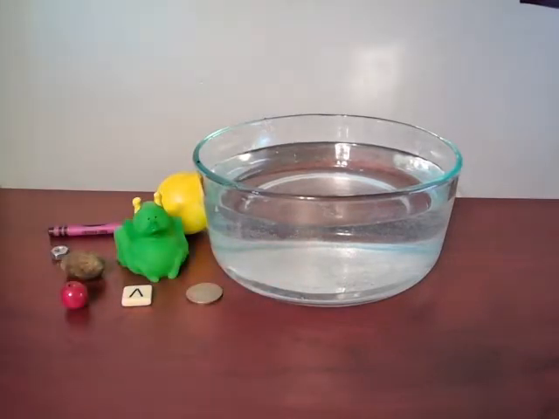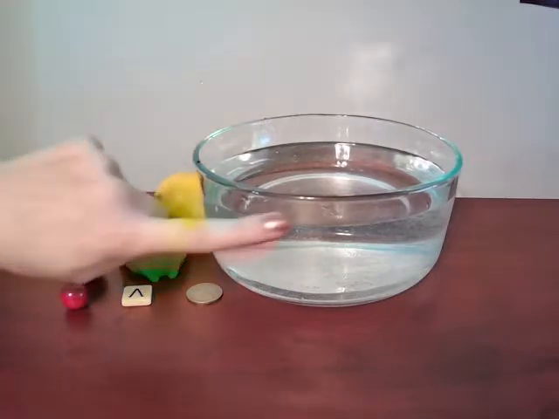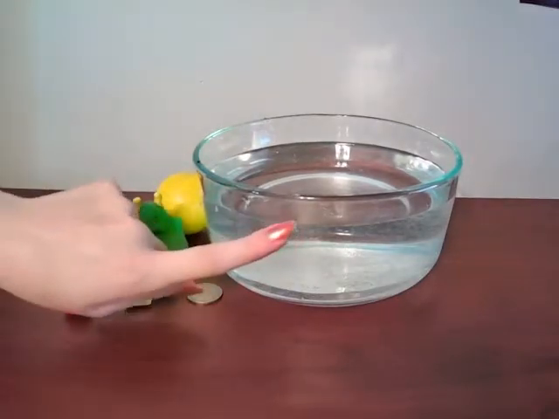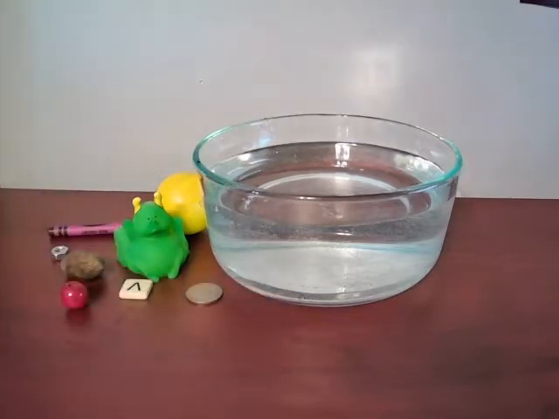And what we're doing with these things today is we're going to see which of these things float, stay at the top of the water, and which of these things sink, go down to the bottom of the bowl. Now, what makes things sink and what makes things float? Well, if an item is something called dense, then it will sink.